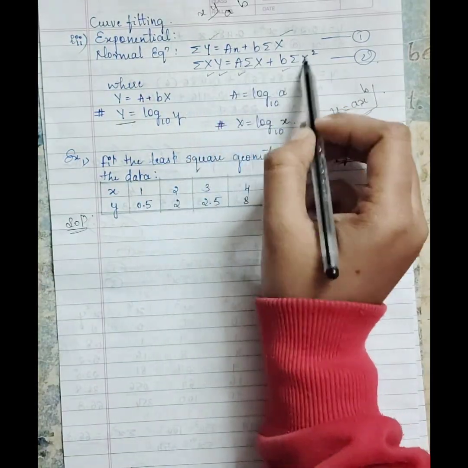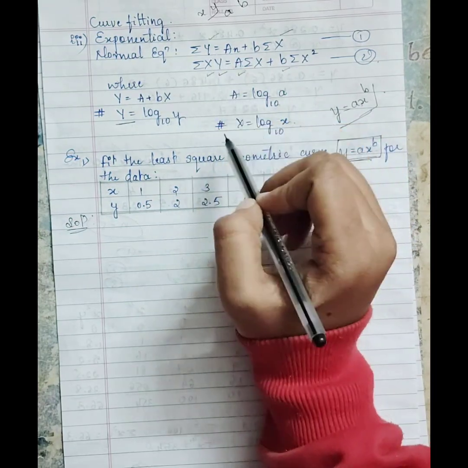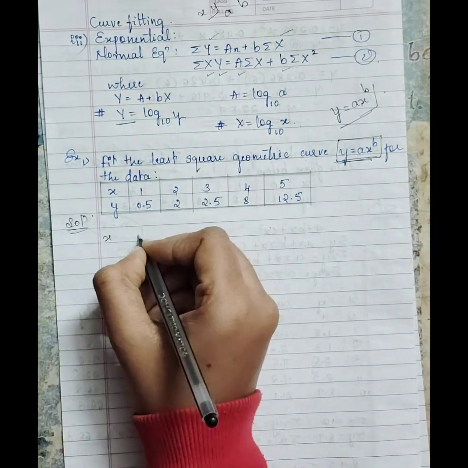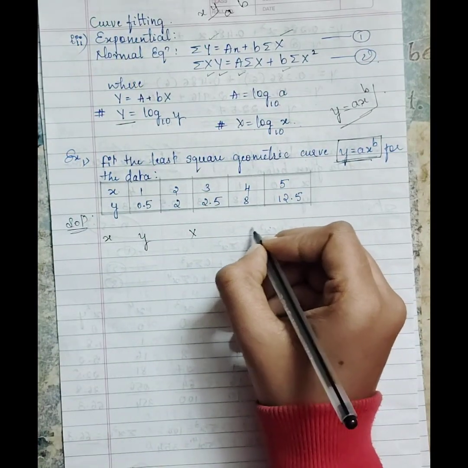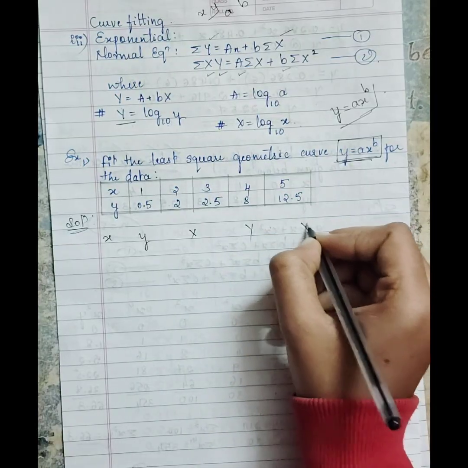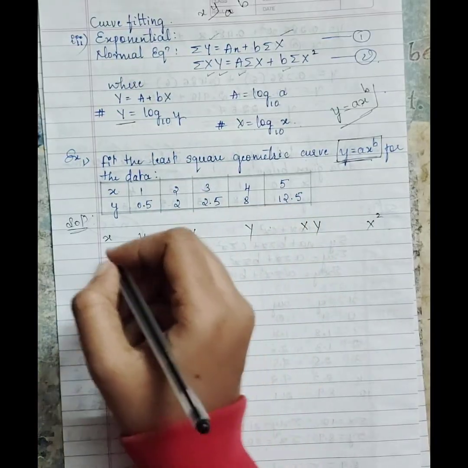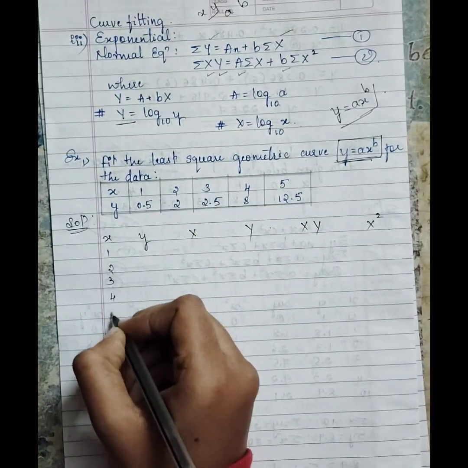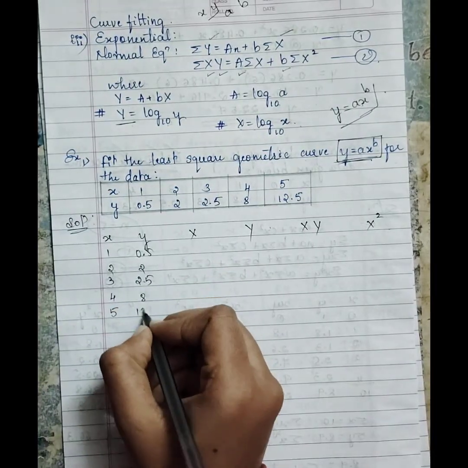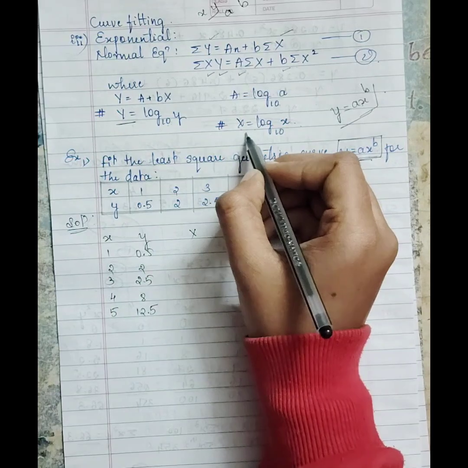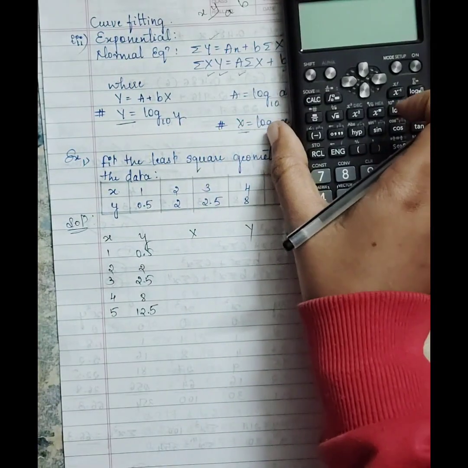As you can see, in the normal equations we need capital Y and capital X. So first we'll write small x, small y, that is the given data, then we'll calculate capital X, then capital Y, then XY, and then X square. First I'll write the data: x is 1, 2, 3, 4, 5, and y is 0.5, 2, 2.5, 8, 12.5. As I have told you, the capital X is given by log to the base 10 of x.